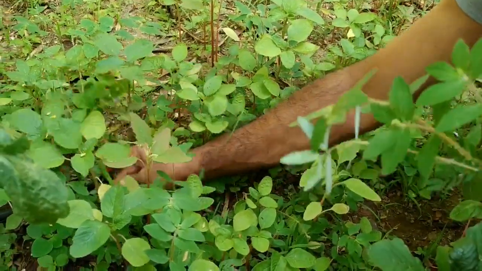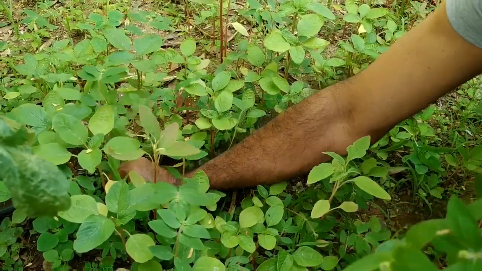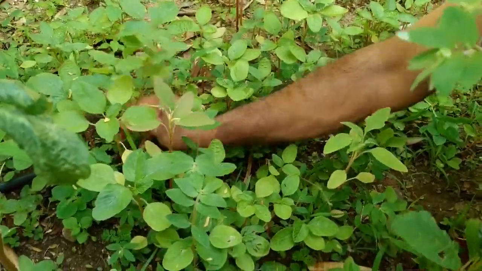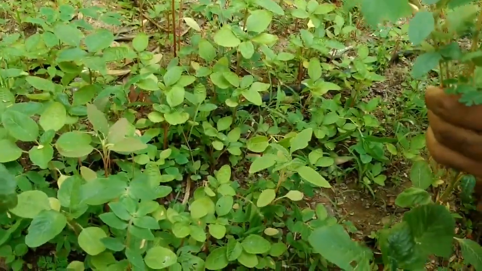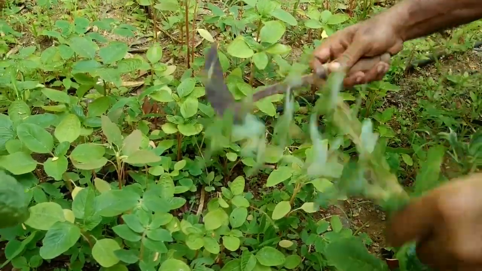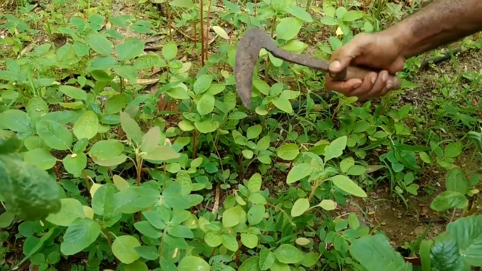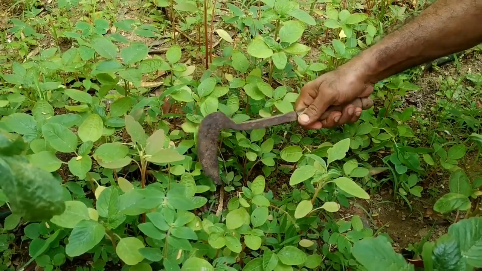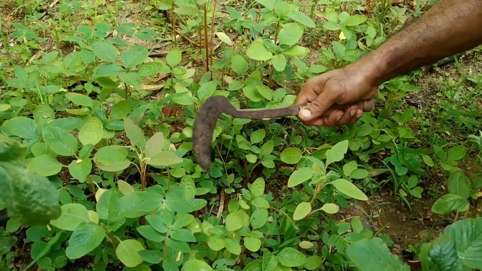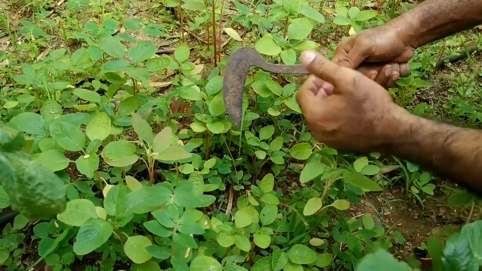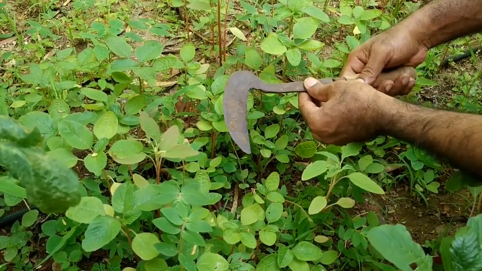We can take out the weeds, right? So then we have to use some instruments. So it's a sickle here. This can be used to take out some of the weeds which are there here. I'm going to take out one weed.